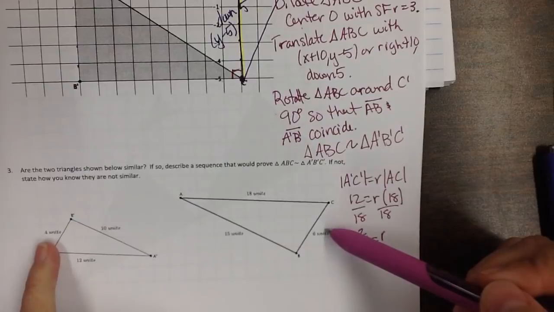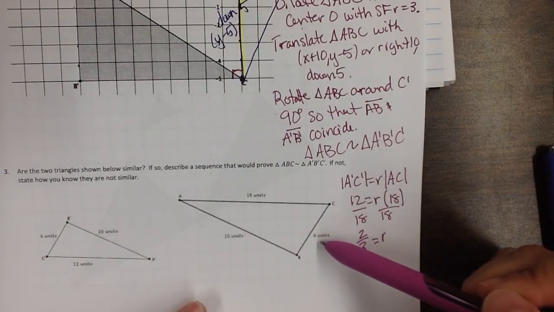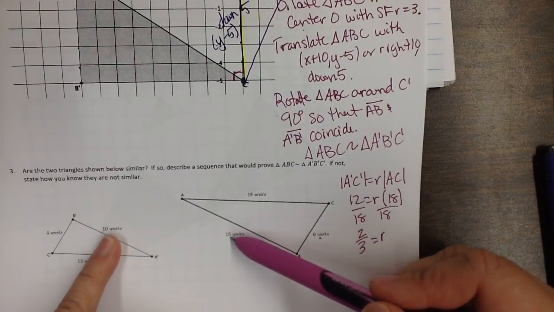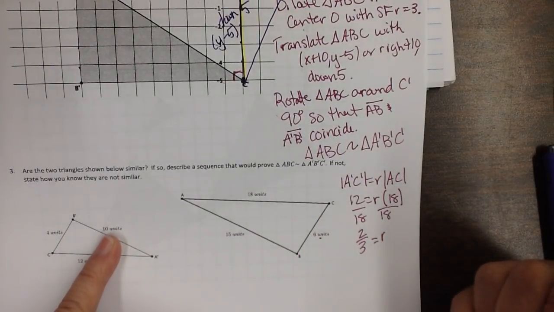And that happens with the other two sides. 4 divided by 6 simplifies to 2/3. 10 divided by 3 also simplifies to 2/3.